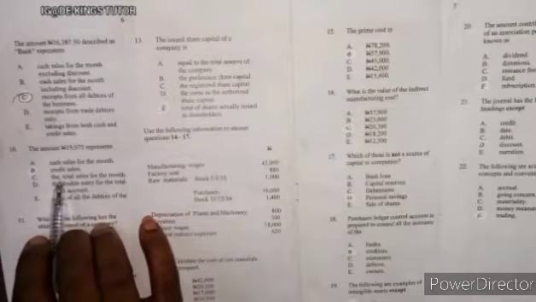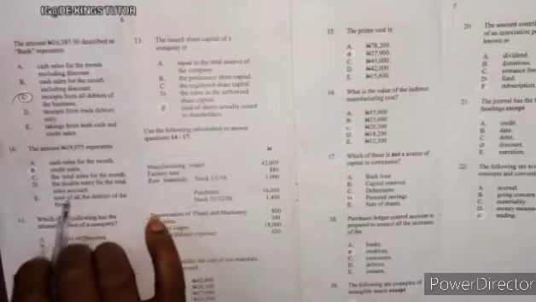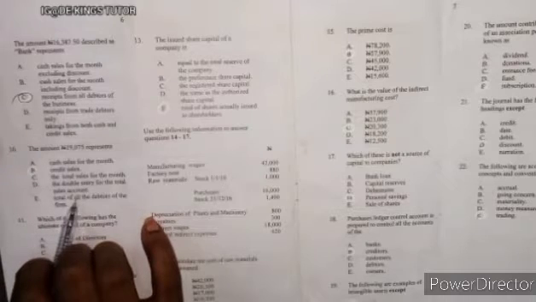Now they say the amount 19,075 represents A, cash sales for the month, B, credit sales, C, the total sales for the month, D, double entry for the total sales account, E, total of all the debtors of the firm.